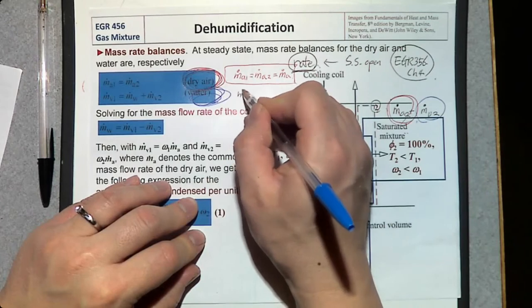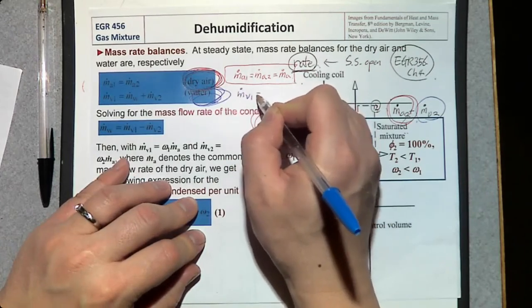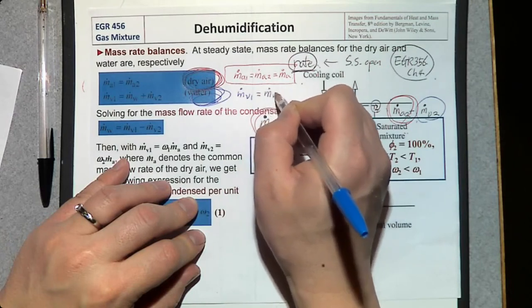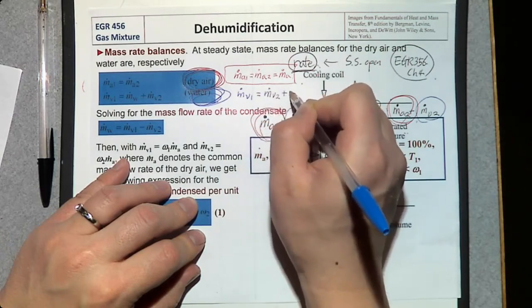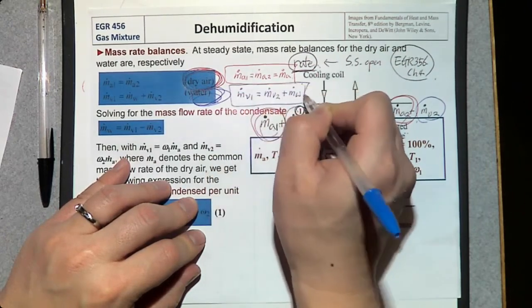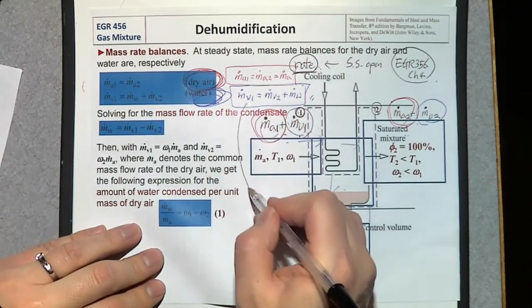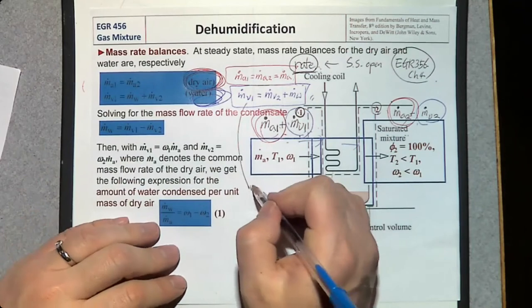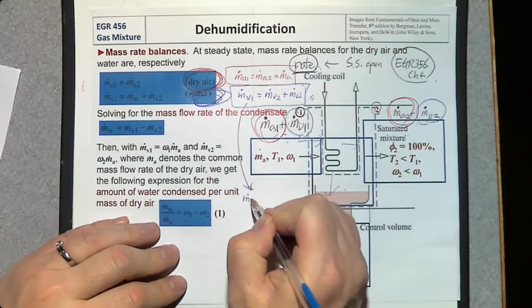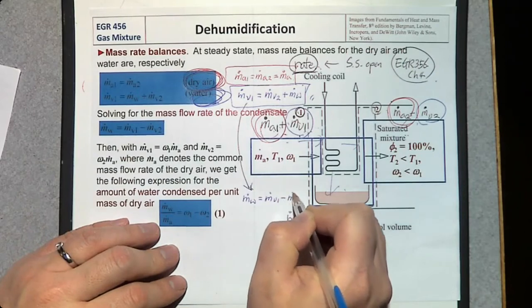So m dot of water vapor at the inlet should be the same as m dot of water vapor at the exit number 2 plus the condensate. Then from this equation, m dot of W is m dot v1 minus m dot v2.